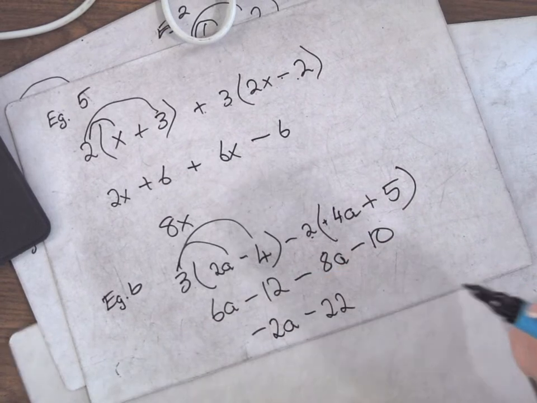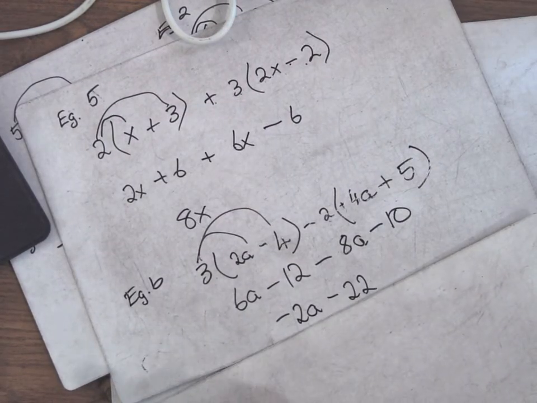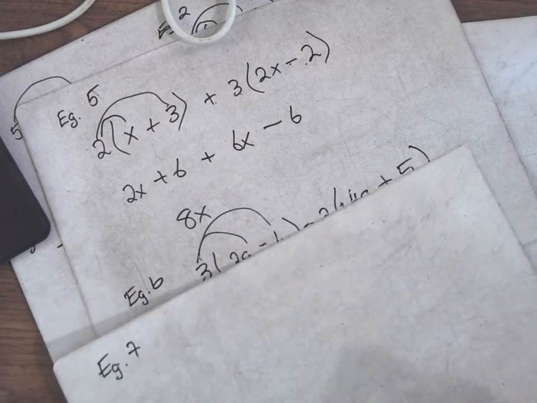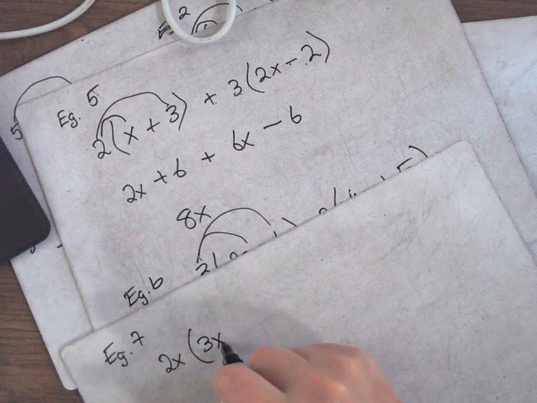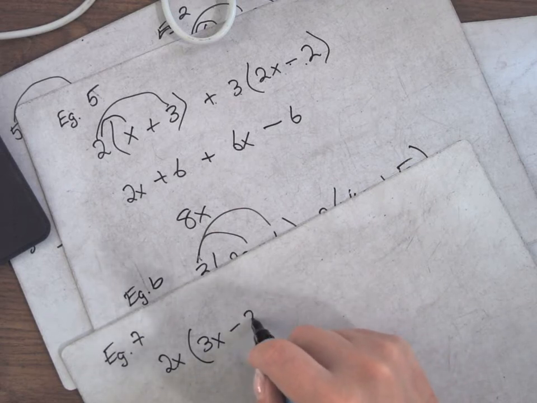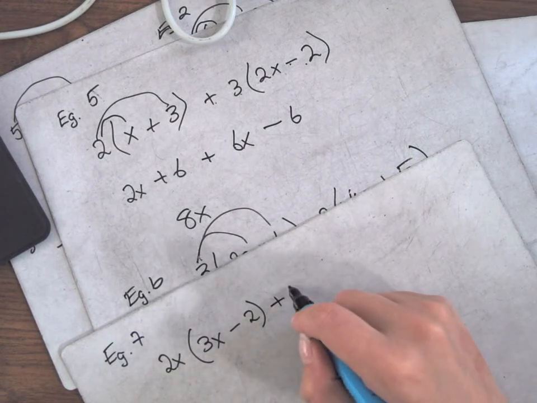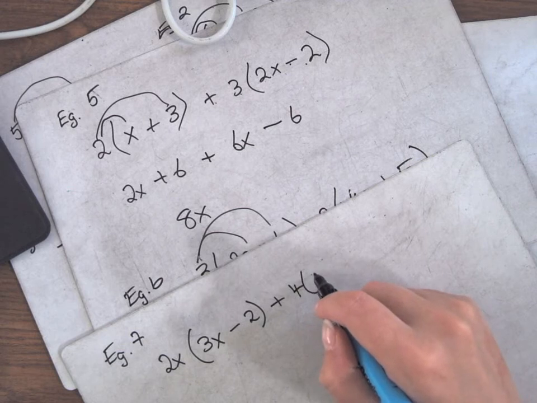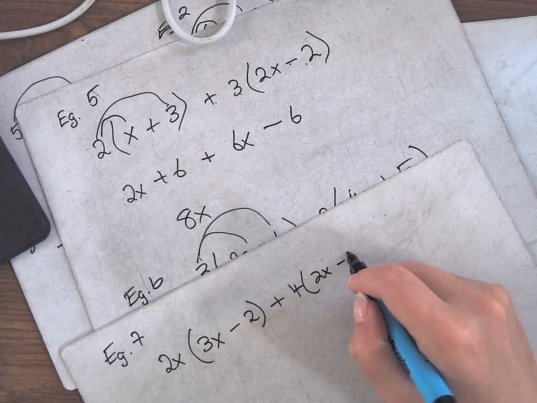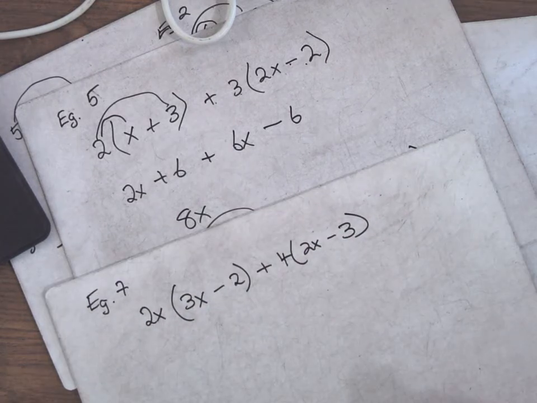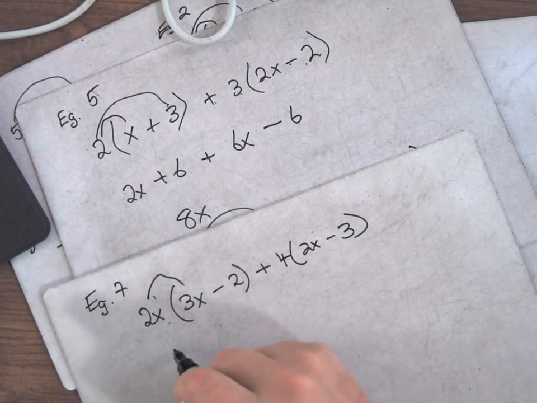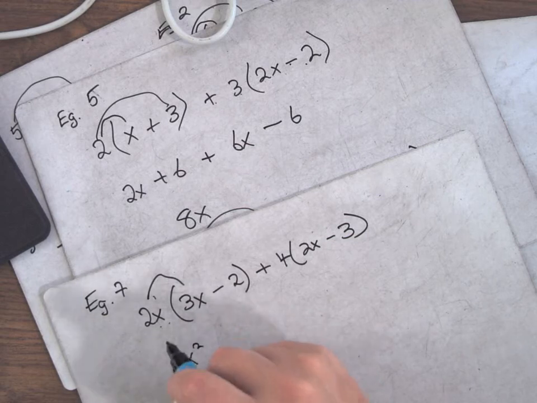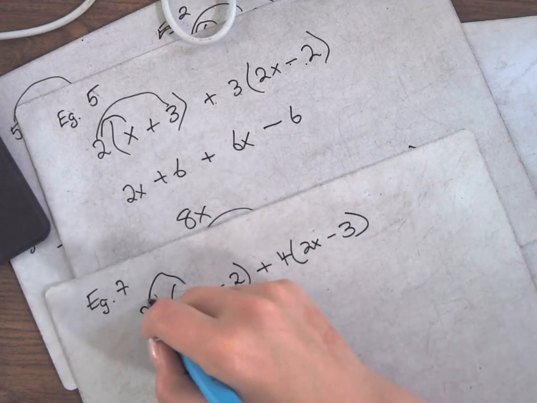Right, I will do one more of these. So, example 7. Okay, right, we're good. Now, this time I'm multiplying in by a 2x. So 2x by 3x? 6x squared, good. 2 by 3 is 6, and then I have x times x, which is x squared. Are you with me? Now, 2x by minus 2.